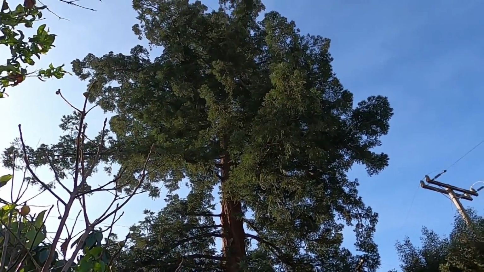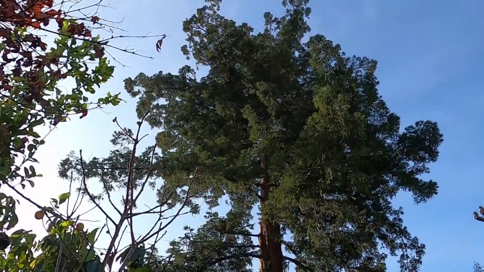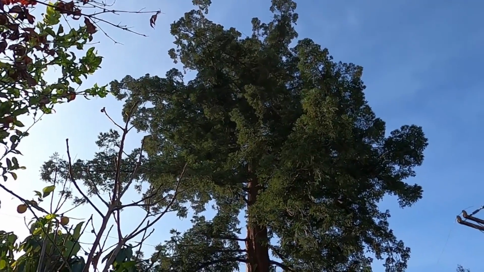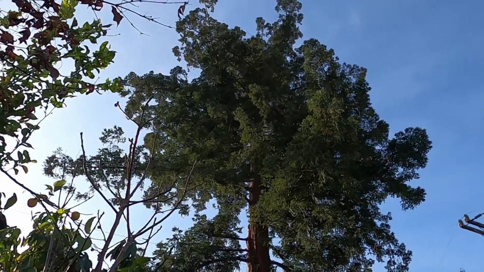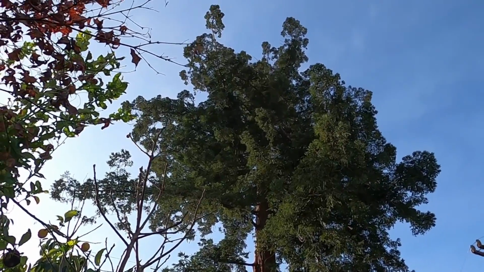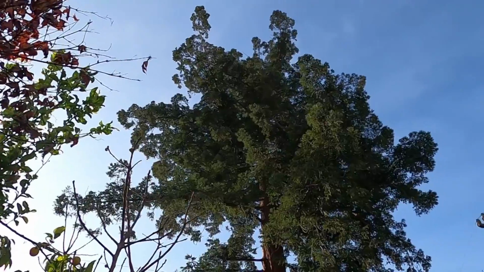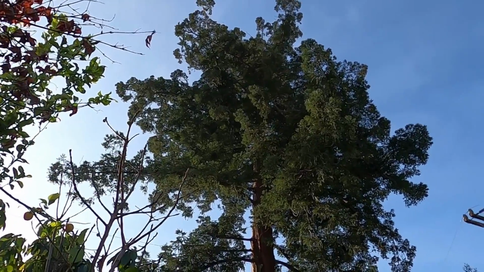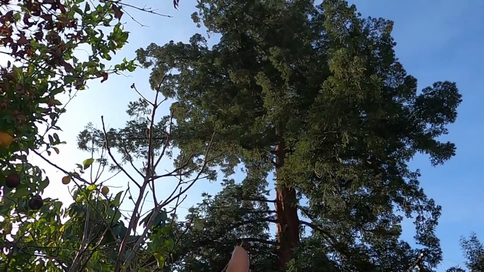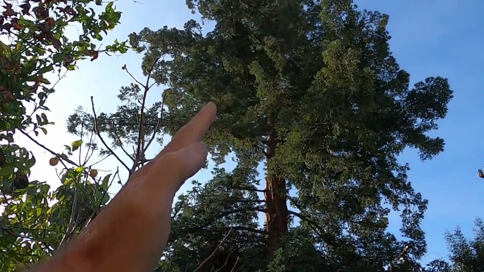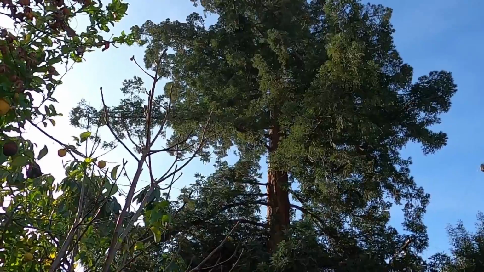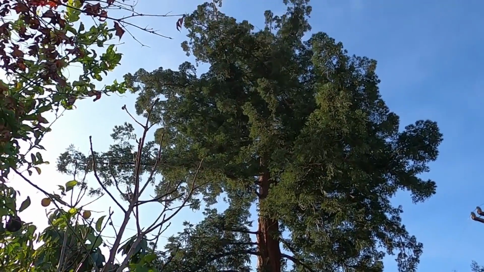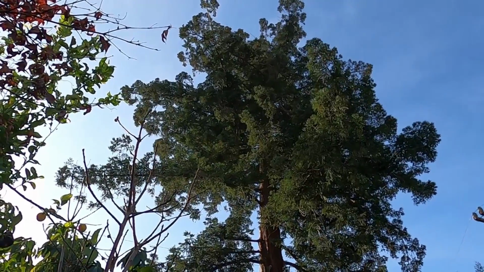So what happened? Well, the top of the tree is a little bit wider than it should be. I'm not sure if the tree has been topped in the past. I'll find out. If it was topped in the past, that would be a reason why it's grown wider, because typically a single leader tree like a redwood grows really tall and narrow and it has a very nice conical shape.